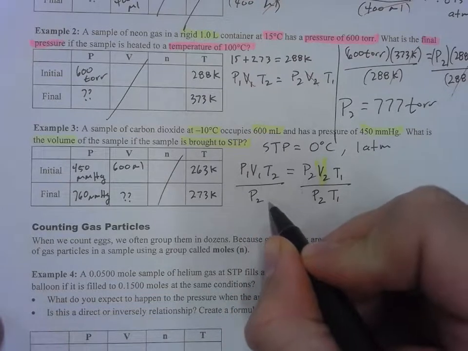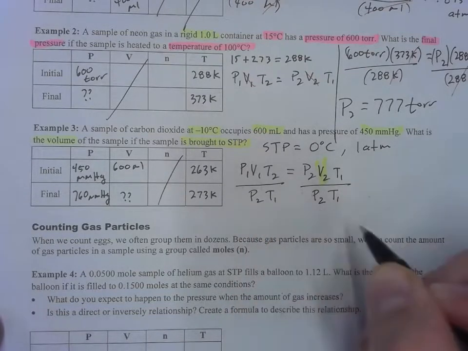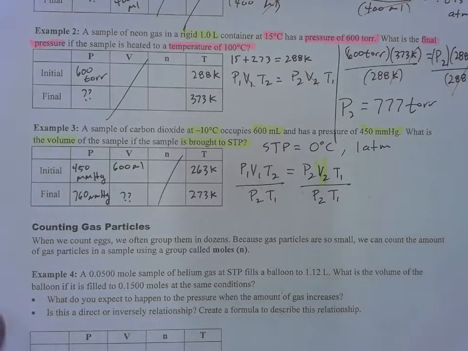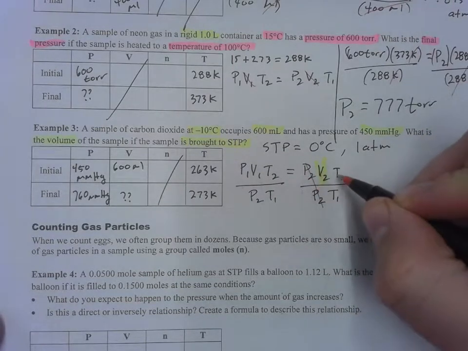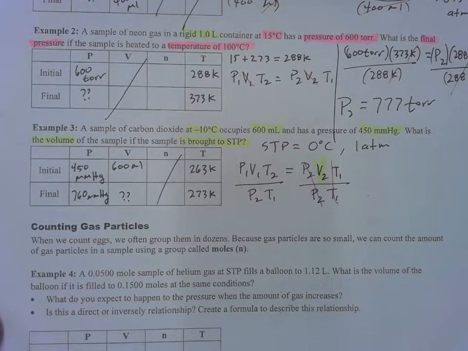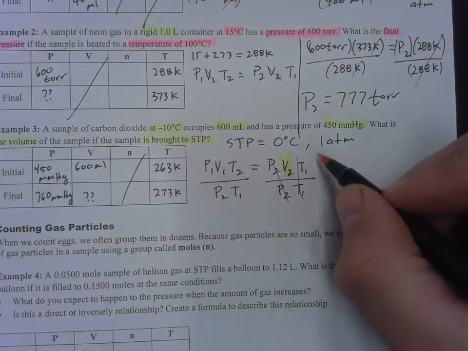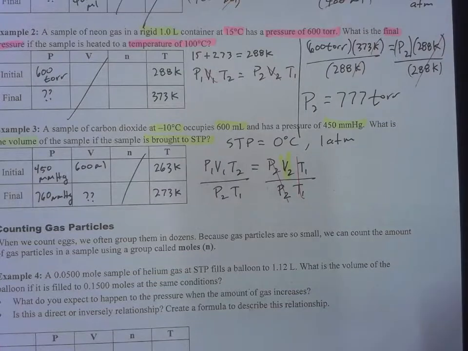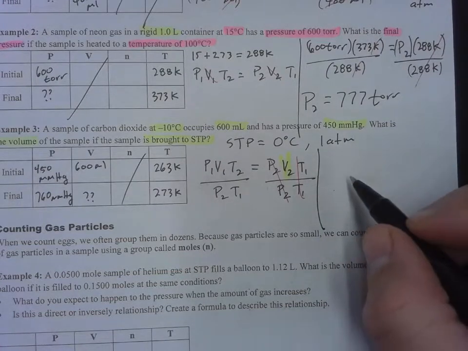Okay, and that will allow us to isolate V2 by itself, and that is our equation. So let me plug everything in.